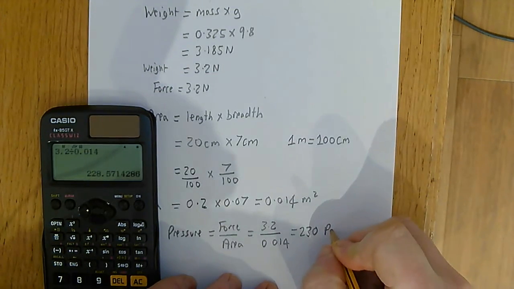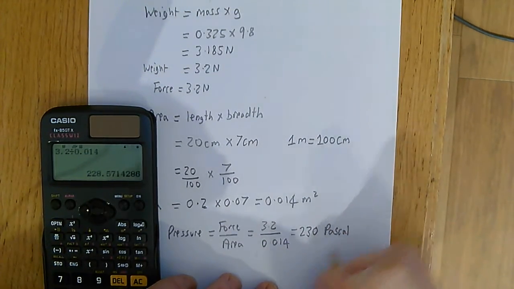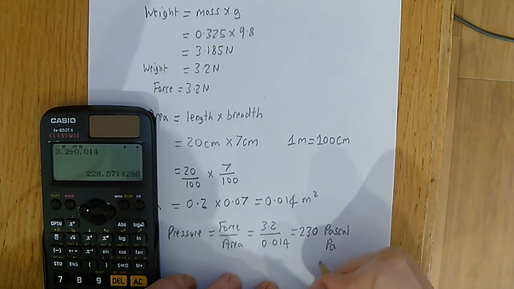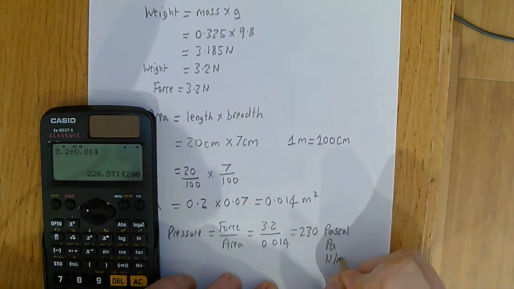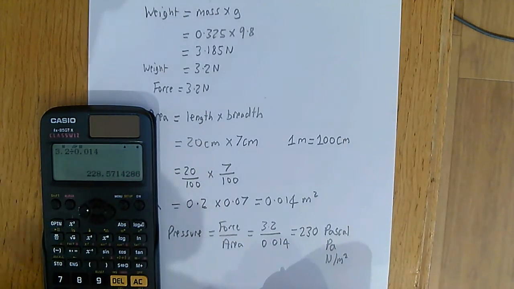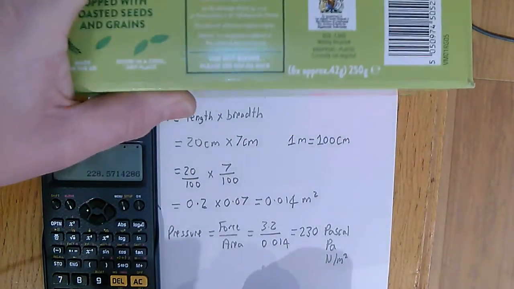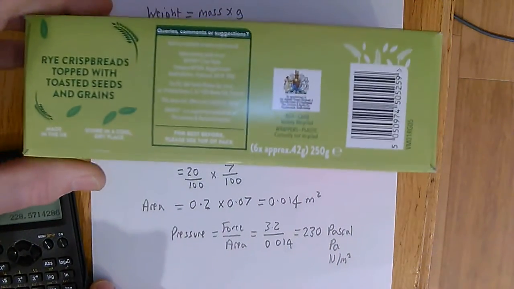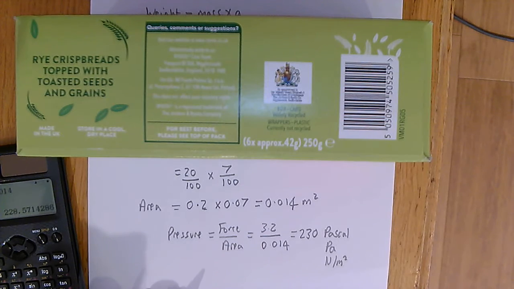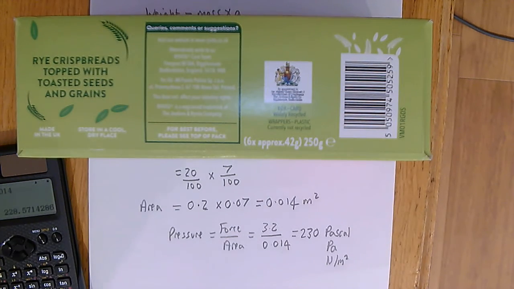And the unit is either pascal, or Pa for short, or we could write newtons per meter squared, both being the same thing. So the pressure underneath my box of Ryvita crackers, when it's that way round, is 230 pascals.